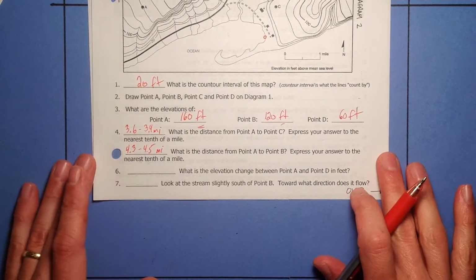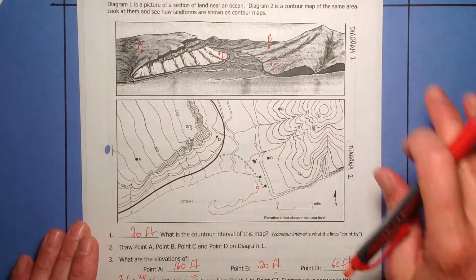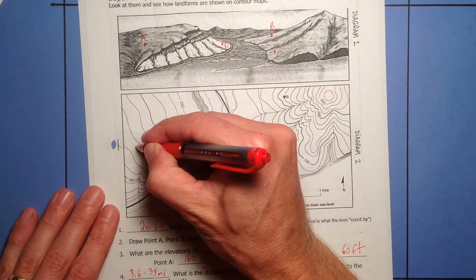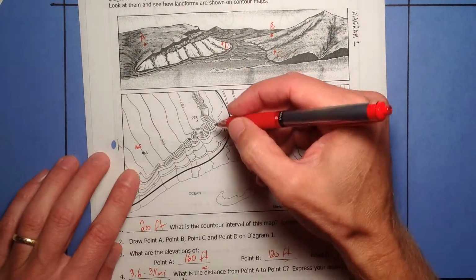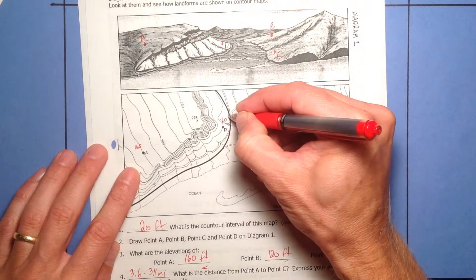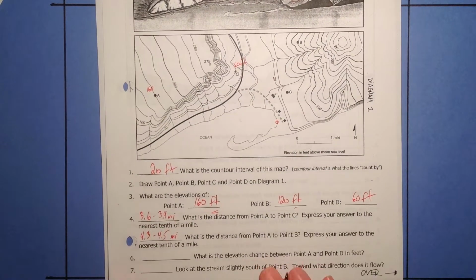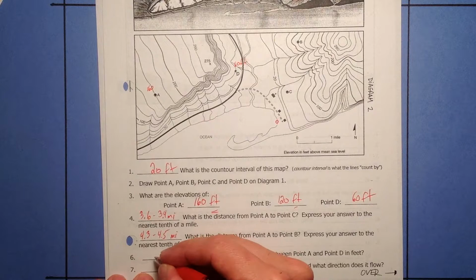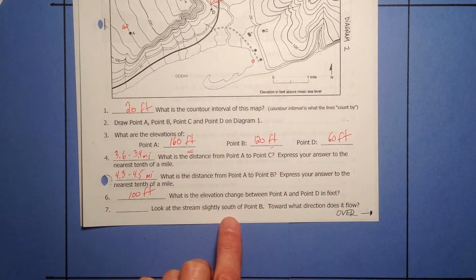6. What is the elevation change between A and D in feet? So we could do the elevation of A is 160 feet, and D, we said, was 60 feet. So elevation change is 160 minus 60, so that's 100 feet.